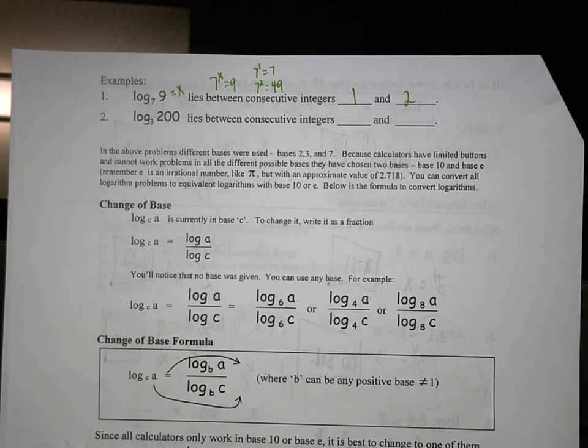Okay, number 2, I'm going to give you about 20 seconds. You try it on your own. So first thing, equals x, change to exponential form.